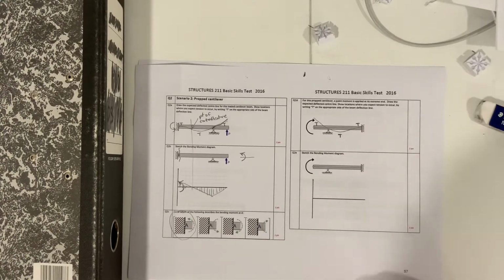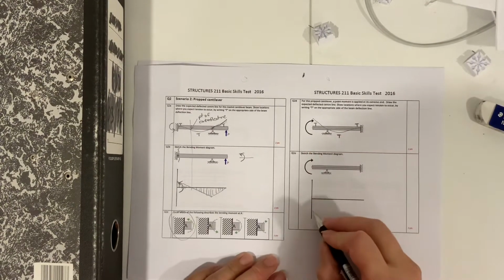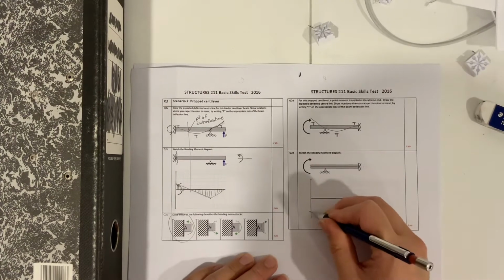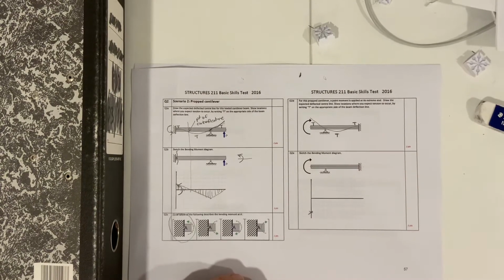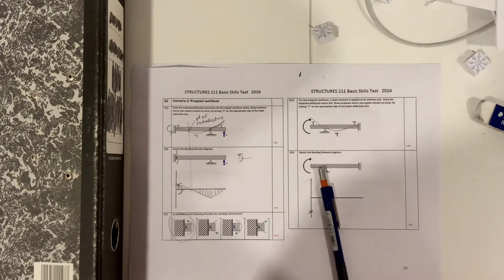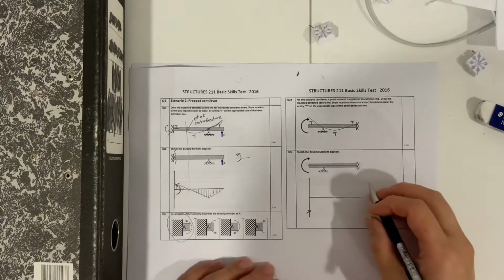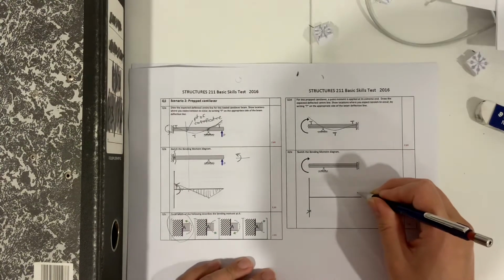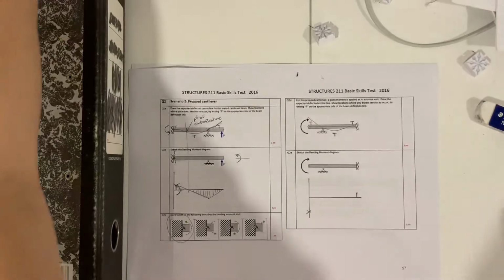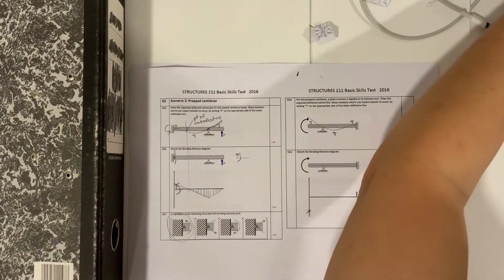Now the next bit is sketch the bending moment diagram. So the bending moment diagram, tension is on the underside, so that would be hugging there. This bit here would be up here. Okay. And if you just bear with me for a second.